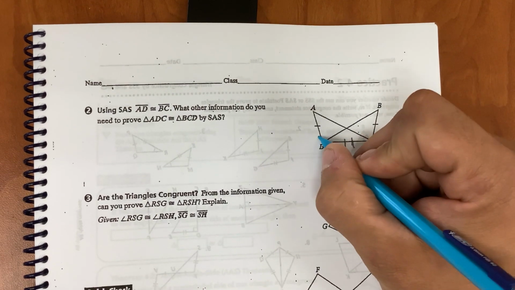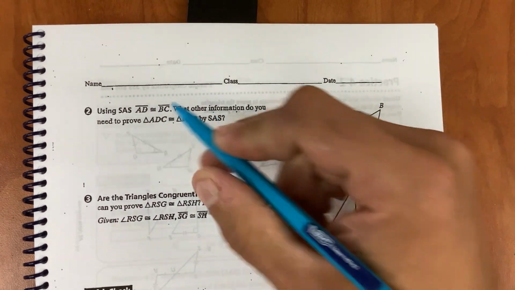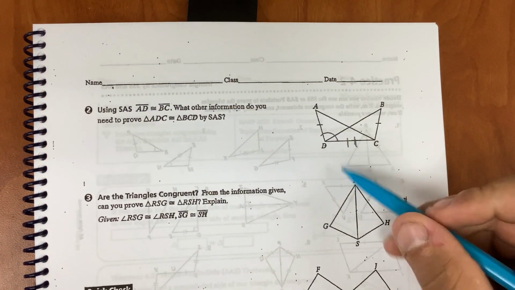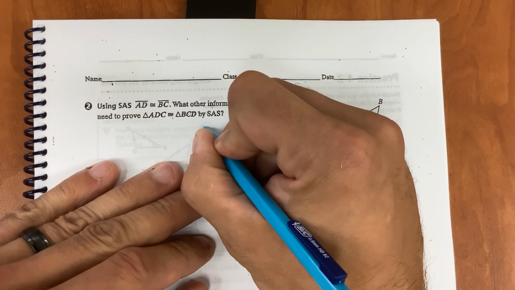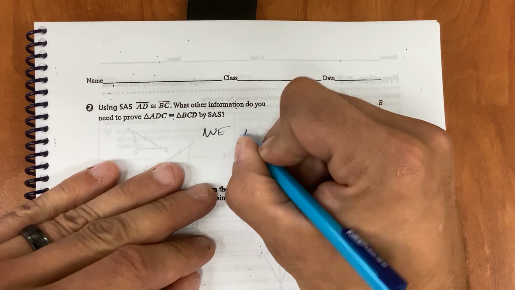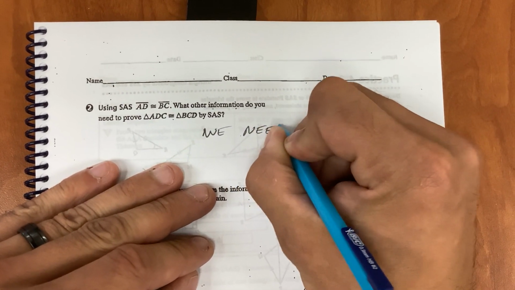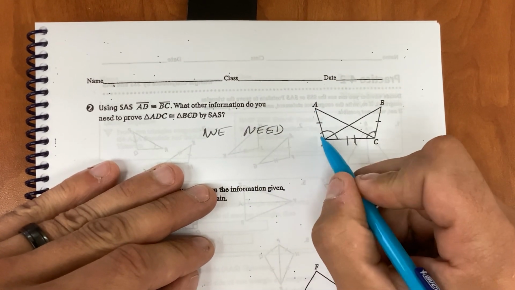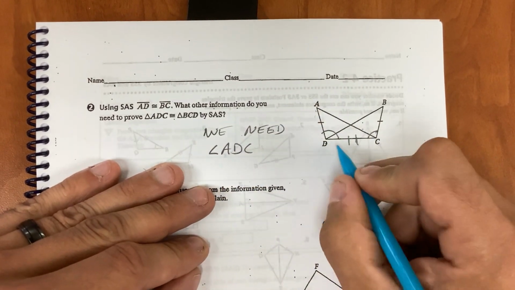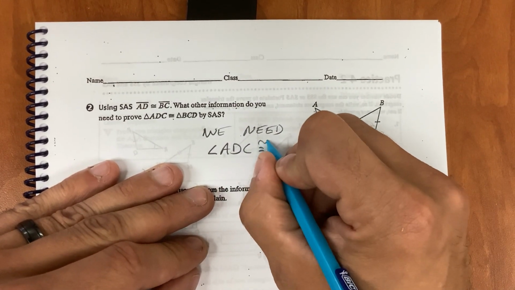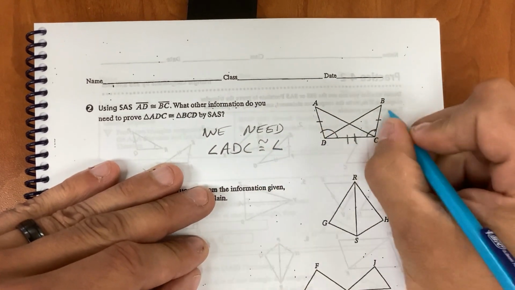Well, if that was the case, we would need to know, in order to use side angle side, we need an angle. Specifically, we would need that angle ADC with, notice, D is the vertex, must be congruent to angle BCD.